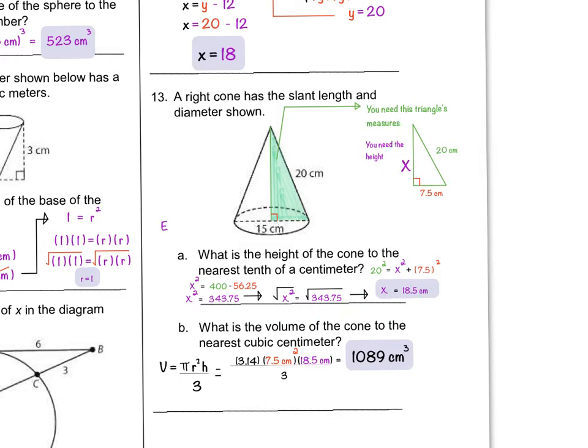Well, I'm going to use the Pythagorean theorem. So I'm going to use 20 squared equals x squared plus 7.5 squared. So I find out that 20 squared is 400, and if I take off 56.25, which is the 7.5 squared, I end up with x squared. Now that means that I need to square root both sides in order to solve my problem. So I end up finding that x is 18.5 centimeters.